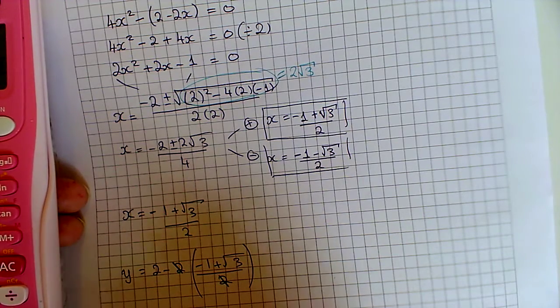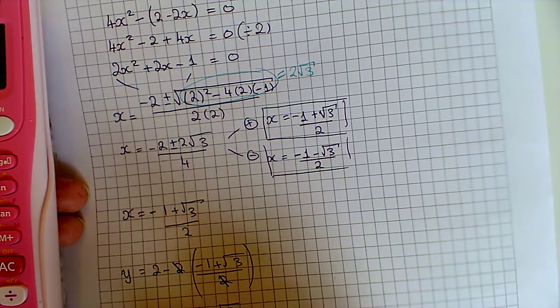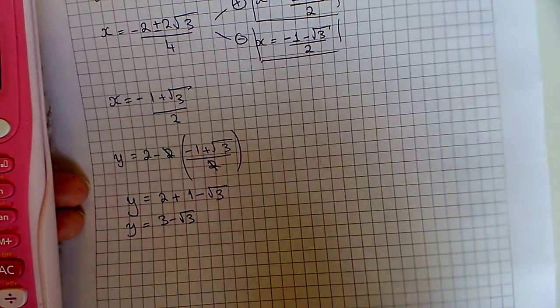So y will be 2 plus 1 minus the square root of 3. Y will be 3 minus the square root of 3.